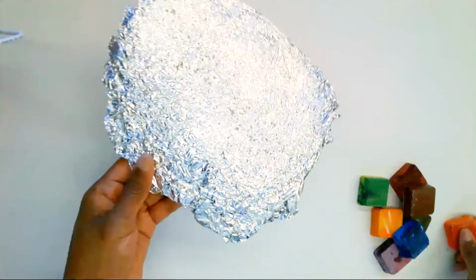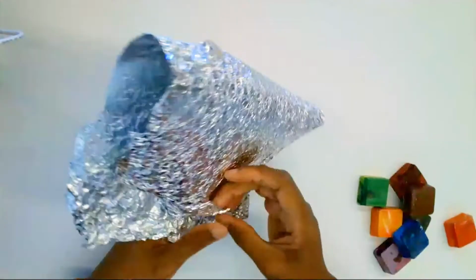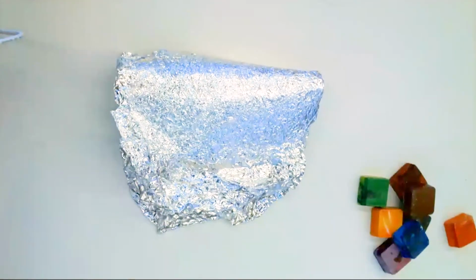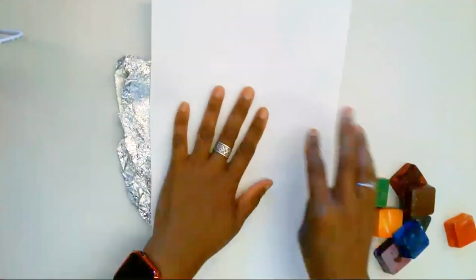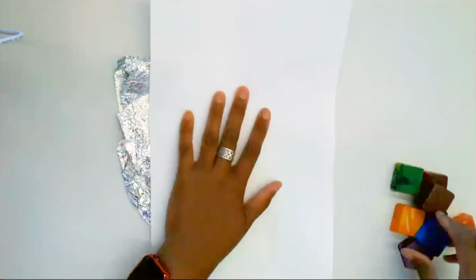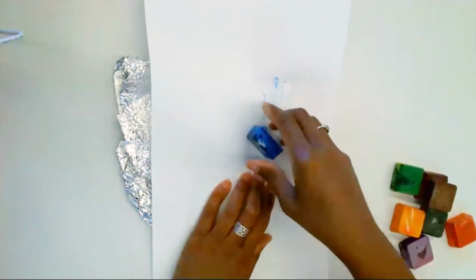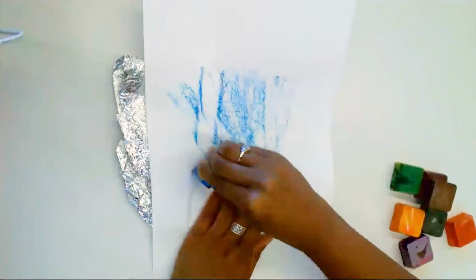Now I found a piece of foil and I kind of crumbled it up. So let's see what kind of texture we get with foil. Press the foil down, put the piece of paper on top, take your crayon and rub. Oh, that one's kind of cool.